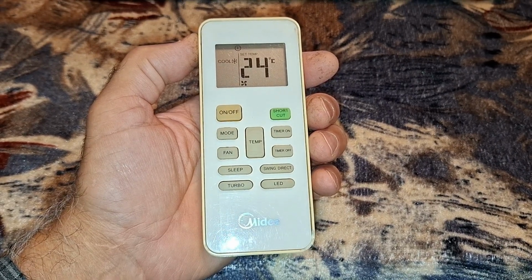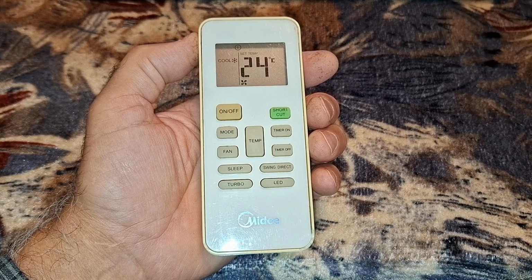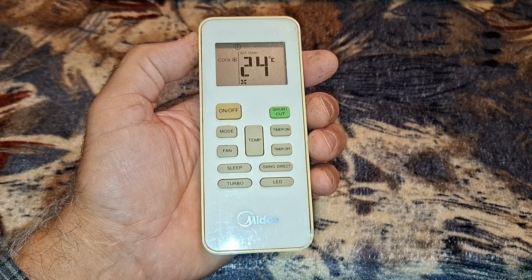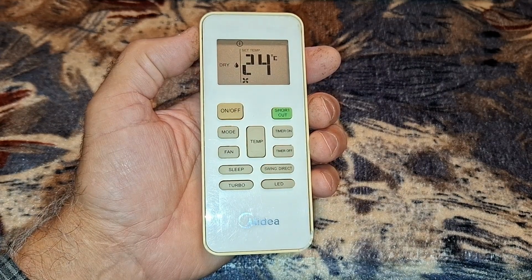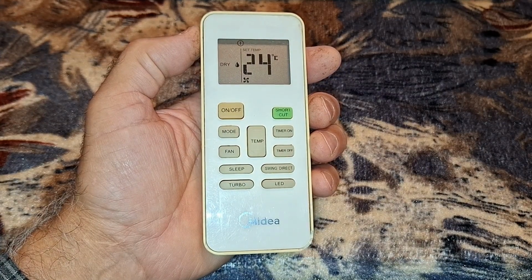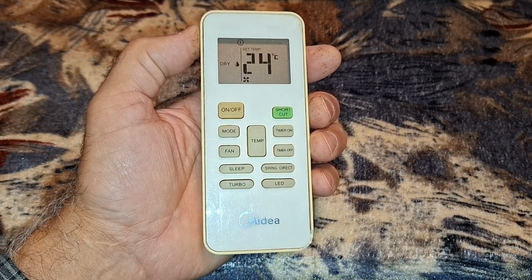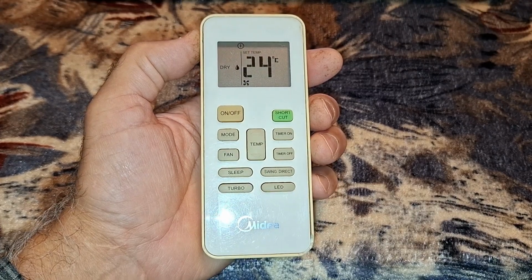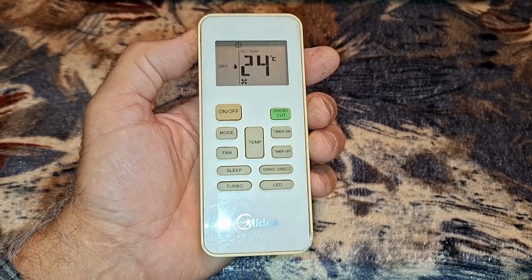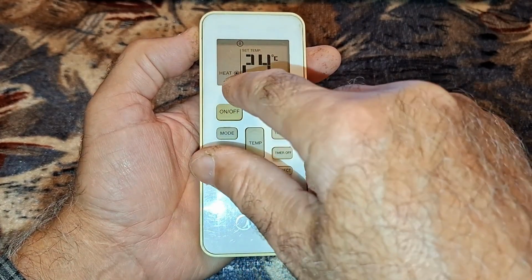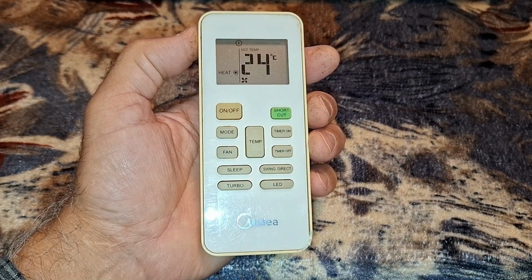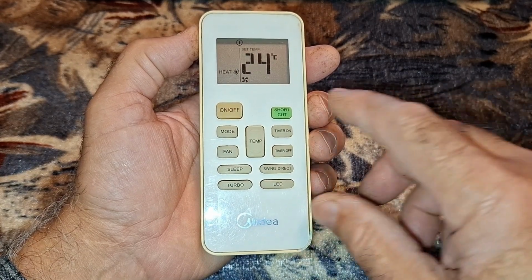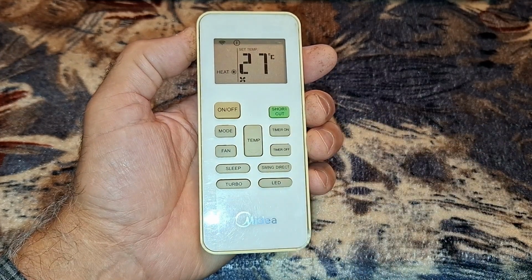To switch to the next mode, we press the mode button and the water drop icon appears on the screen. This is the drying mode. It is used to reduce the humidity in the house. We press the mode button again and the sun symbol appears on the screen. This is the heating mode. In heating mode, we set the temperature above 26 degrees Celsius.